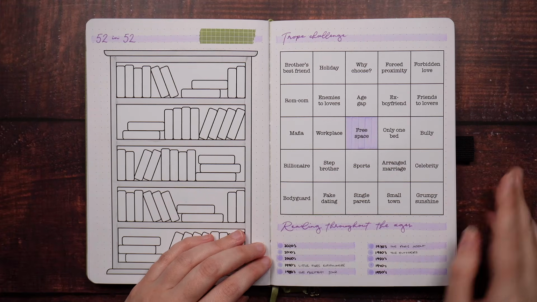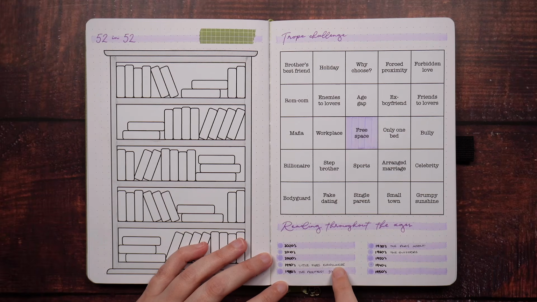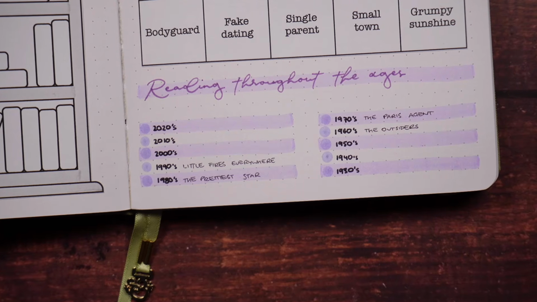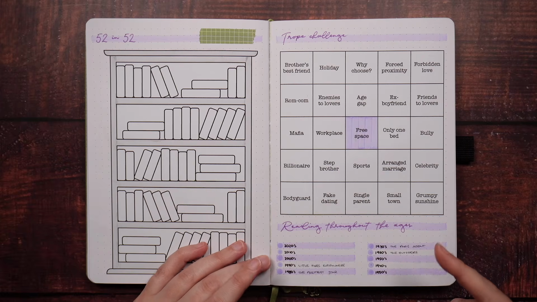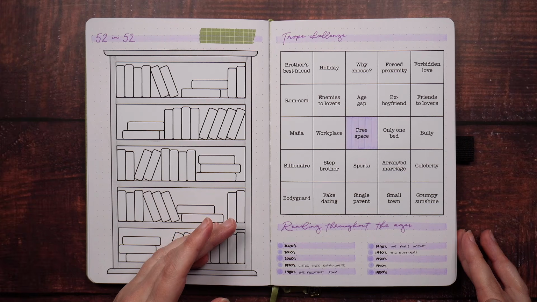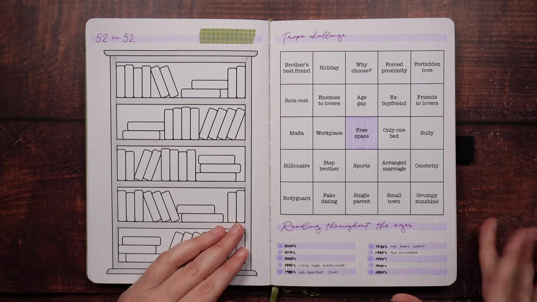Another fun challenge is a reading throughout the ages challenge. So this is just taking different decades and trying to find a read that relates to each of them. Which decades you look at is completely up to you. You might also want to have decades that are in the future, kind of like a lot of sci-fi novels, or ones that are kind of timeless, or ones where the time period is kind of hard to predict, like I feel a lot of fantasy reads fit into.